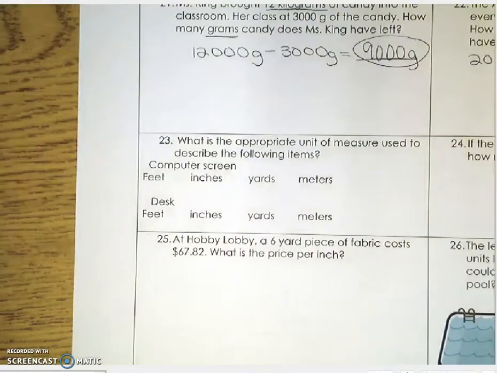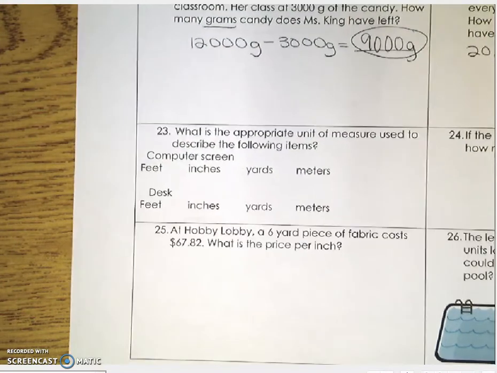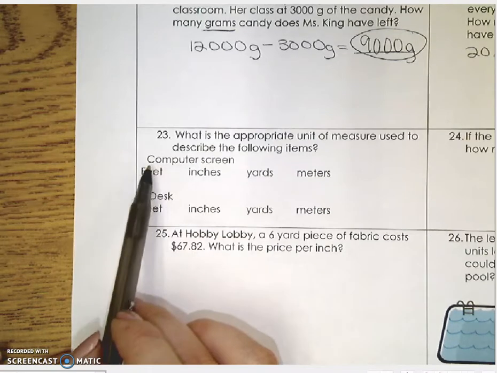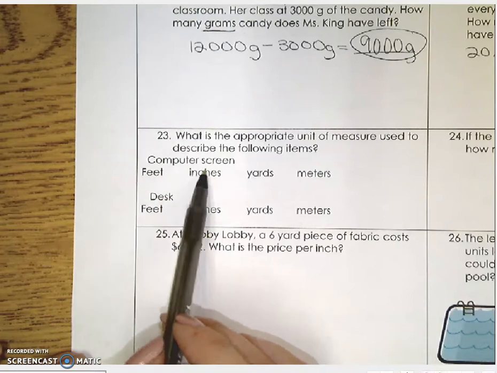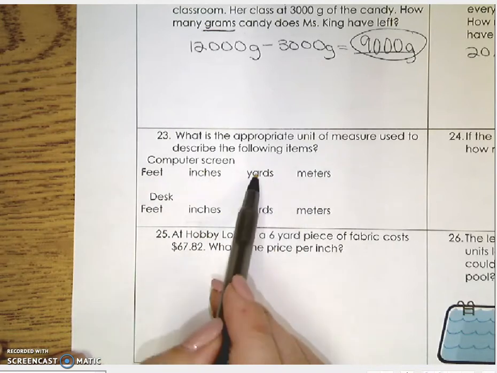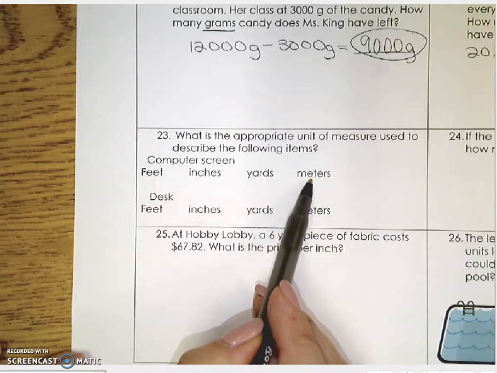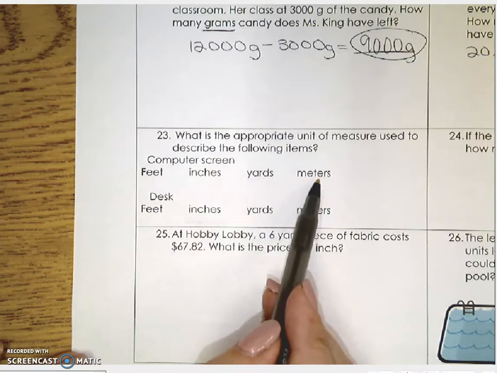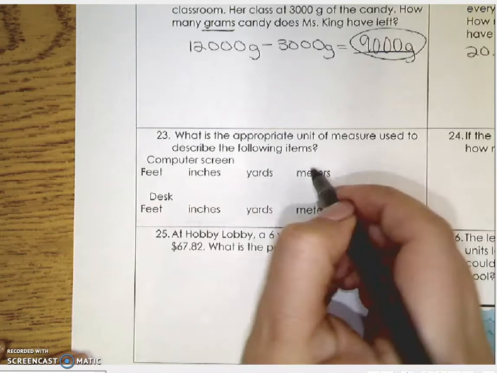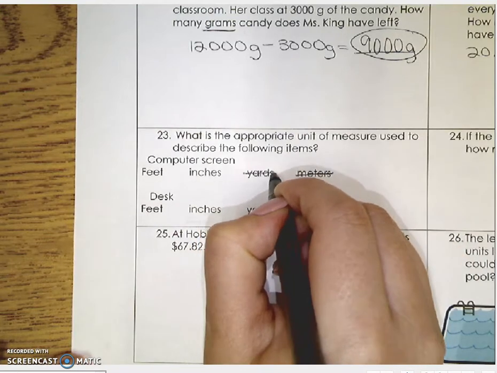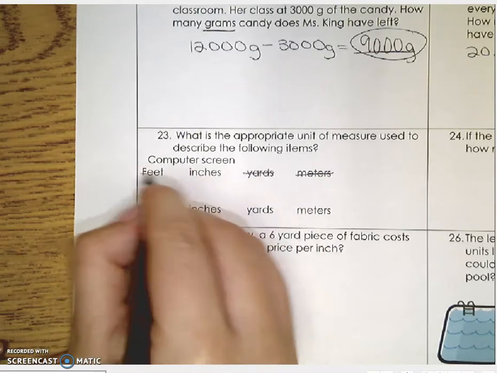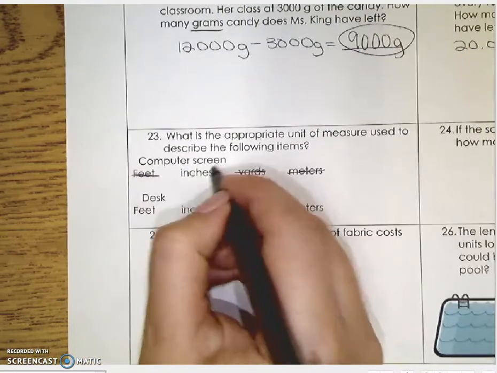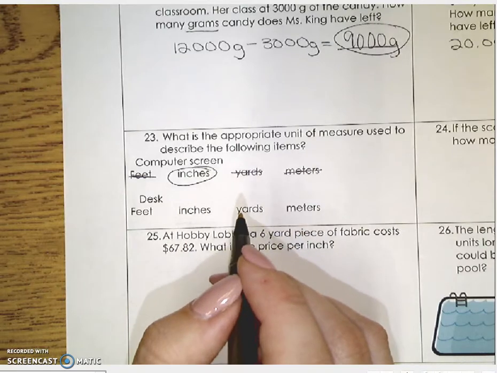Alright, number 23 asks, what is the appropriate unit of measure used to describe the following items? If I wanted to measure my computer screen, should I measure in feet, inches, yards, or meters? Yards and meters are large. A yard is 3 feet and a meter is almost 3 feet. I know those can't be right because my computer screen is not that big. My computer screen is about 1 foot, so that would not be very accurate. So I would measure my computer screen in inches.